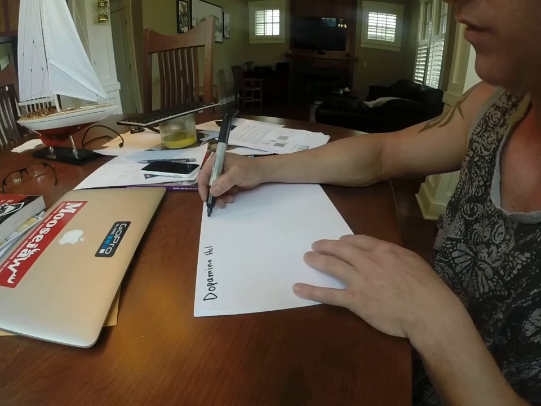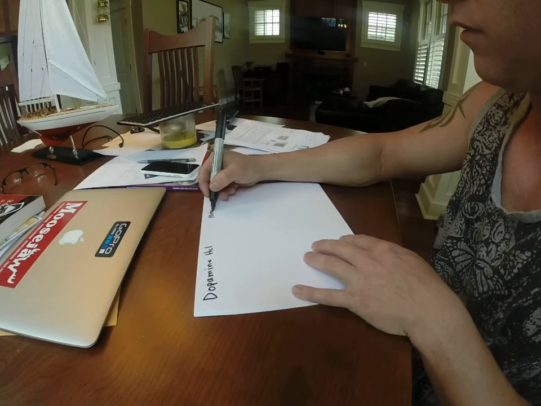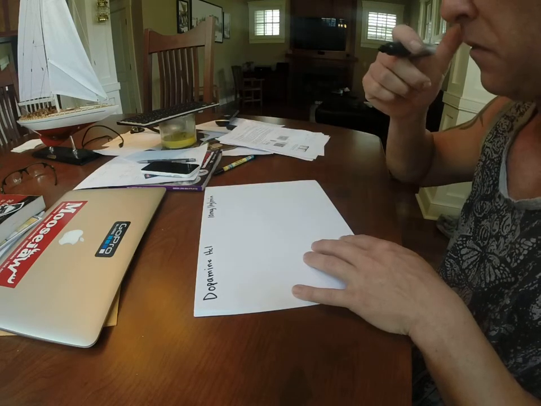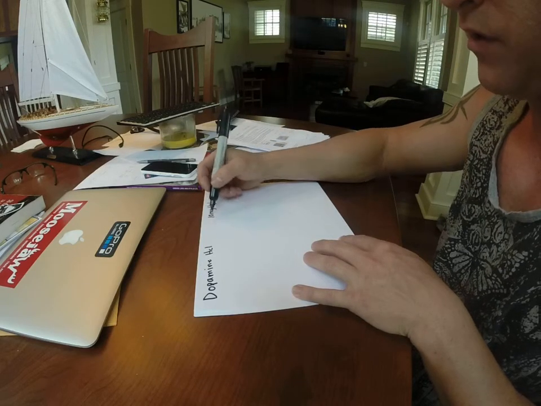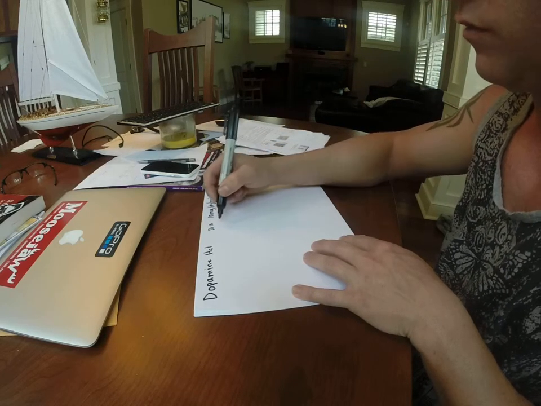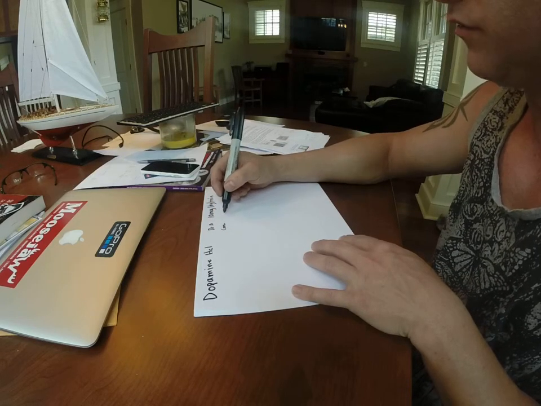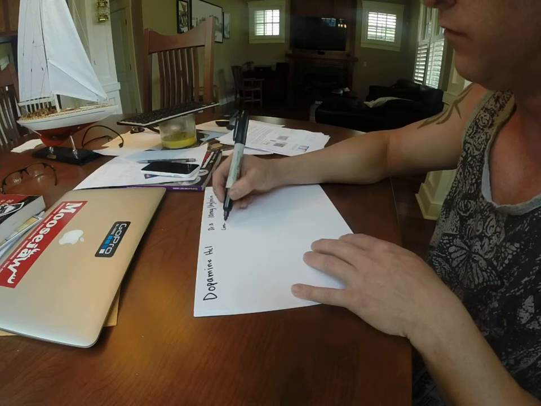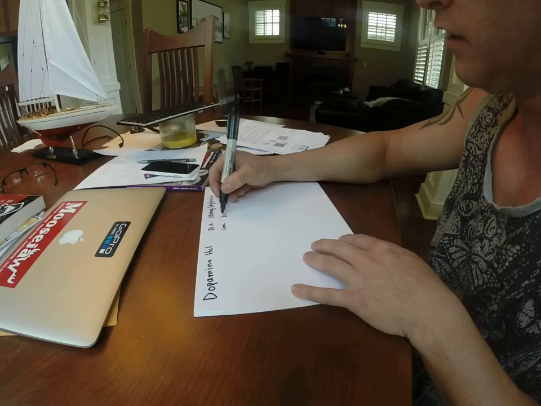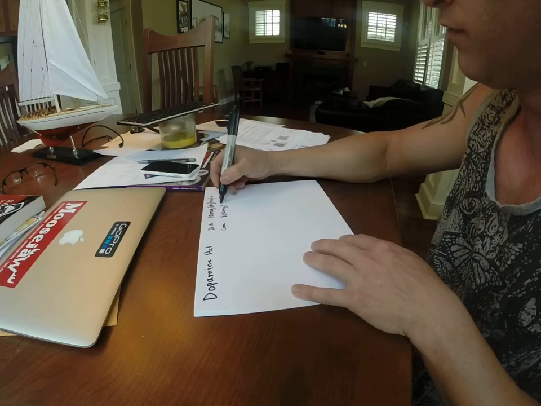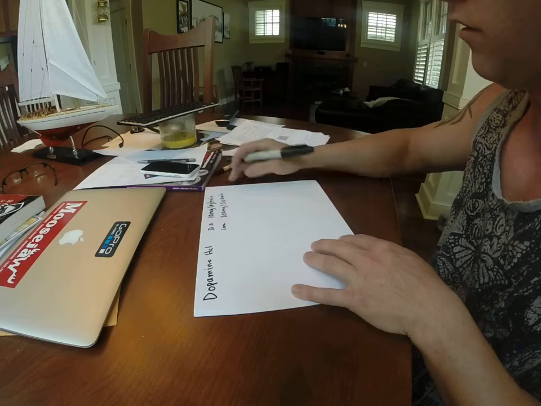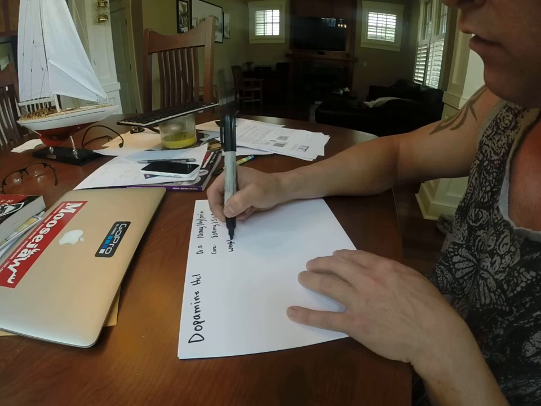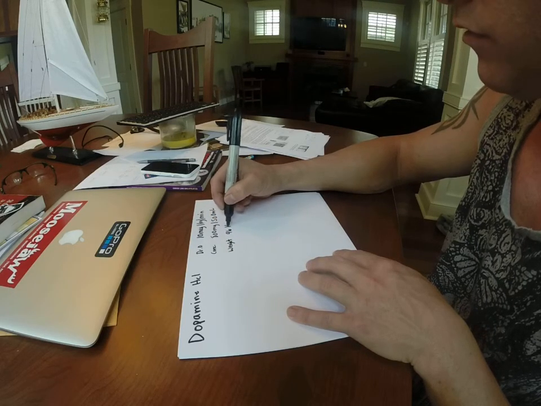Let's say that the dosage that we want is 10 micrograms per kilogram per minute. That's going to be our doctor's order. The concentration, or the drug on hand, it's called several different things, is going to be 800 milligrams per 500 milliliters. And our patient's weight is going to be, let's say, 96 kilograms.